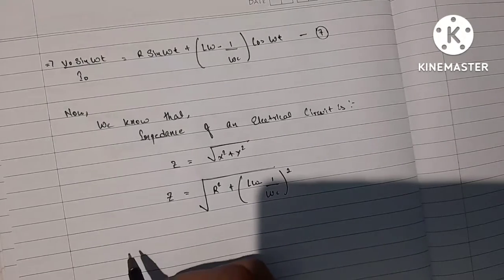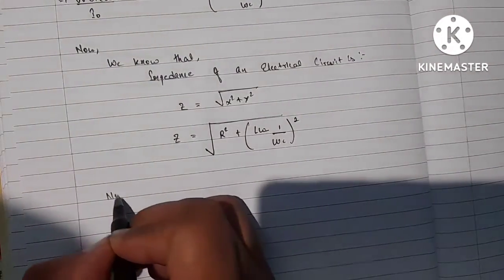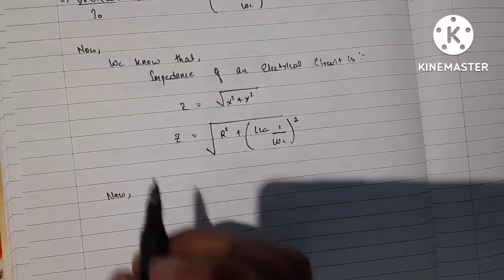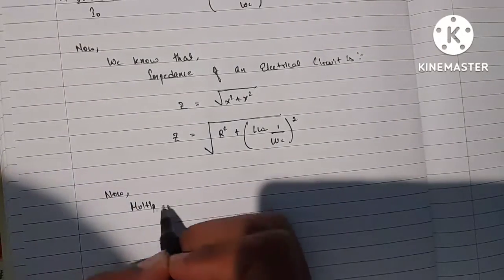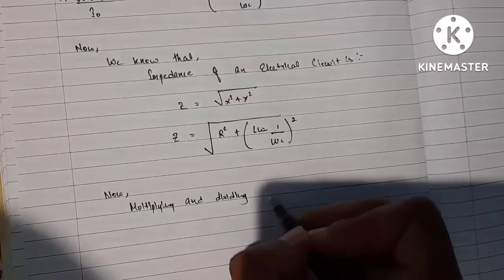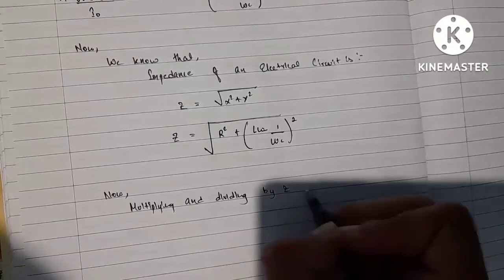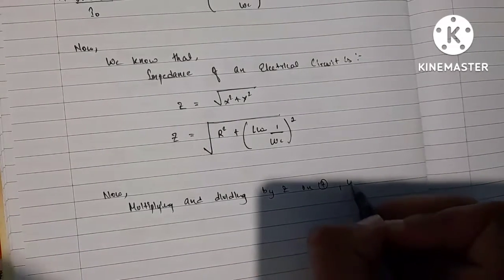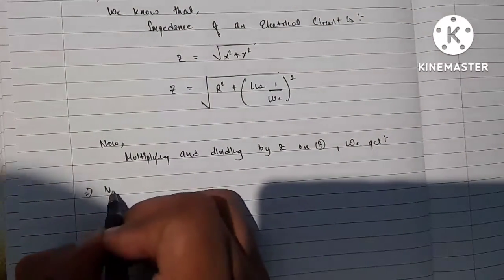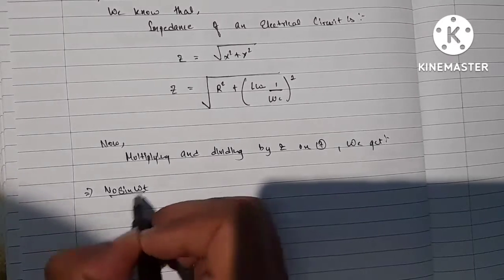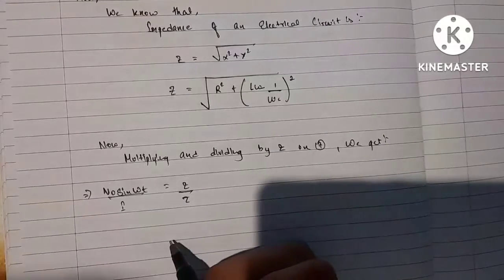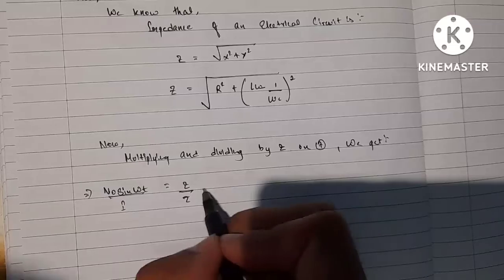Now what we do is multiply and divide equation 7 by Z. Multiplying and dividing by Z on equation 7, we get V naught sin omega t by I equals Z by Z. See, we have multiplied and divided equation 7.